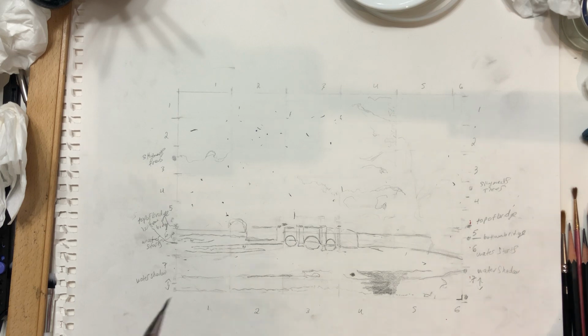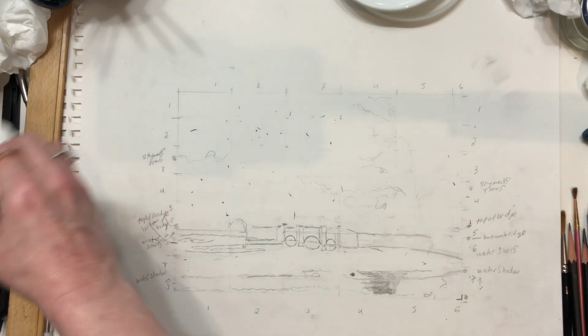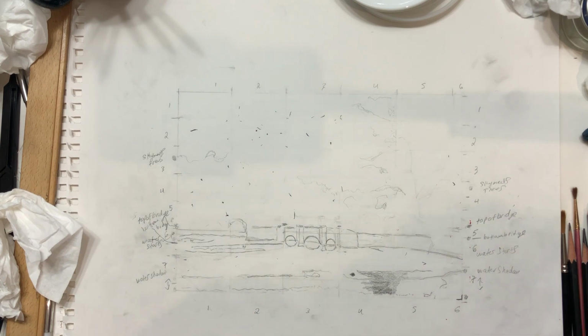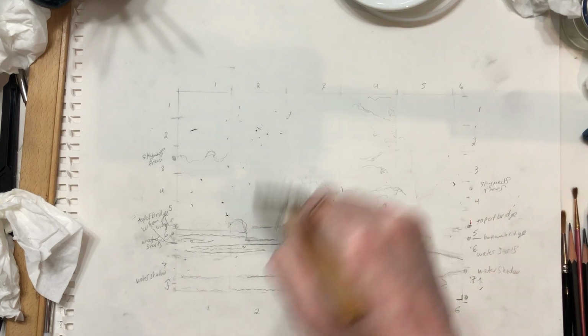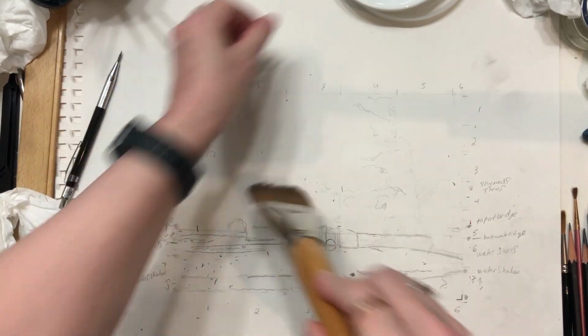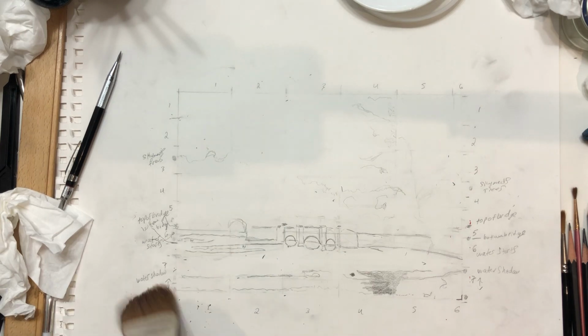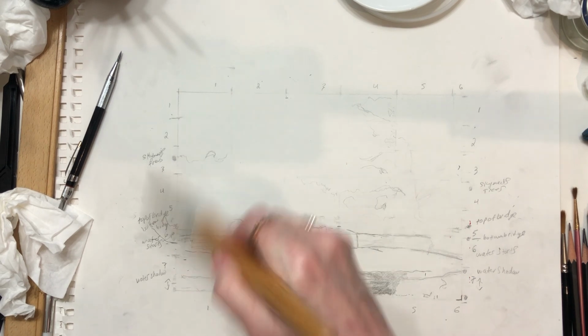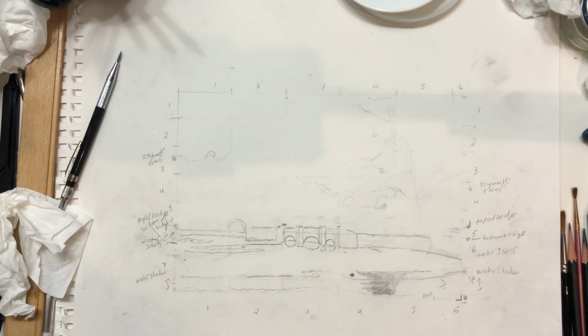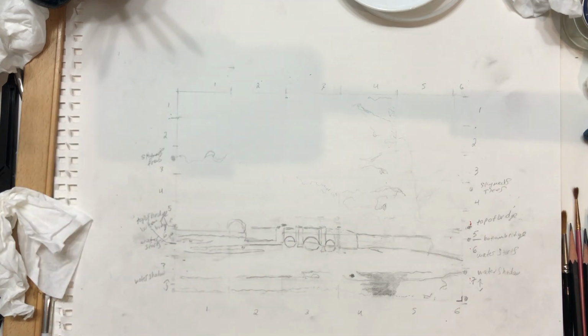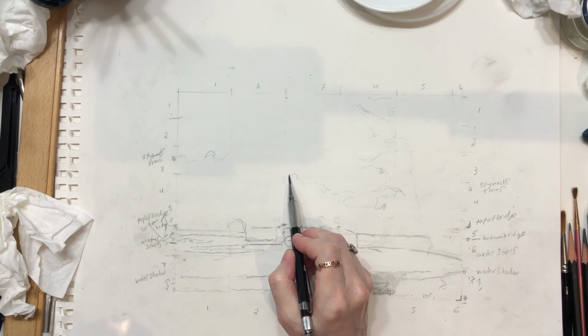Okay, so I've got rid of a lot of stuff that I didn't want to have in there later. And I'm just going to go over this to get rid of some of this with a brush. Use one of these dishes. Okay, so I'm going to go back in. I'm going to redraw some of the landscape. Hopefully I can see it.